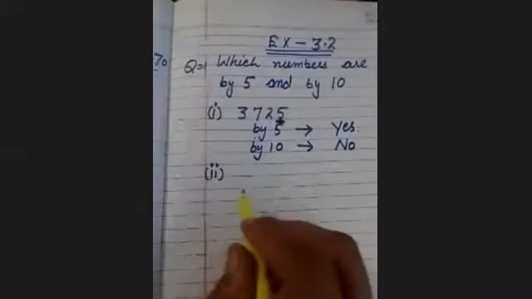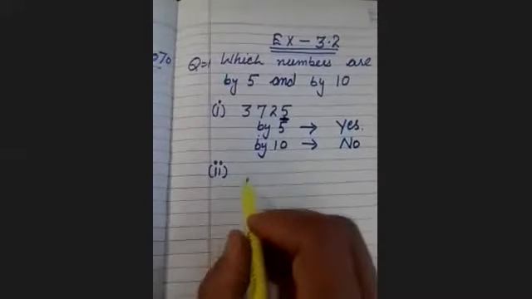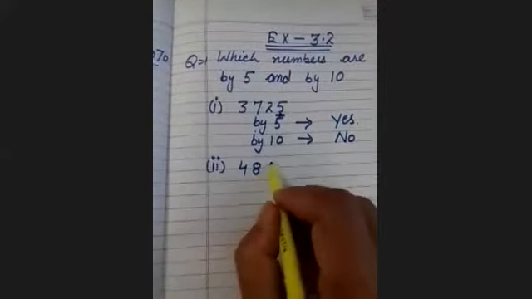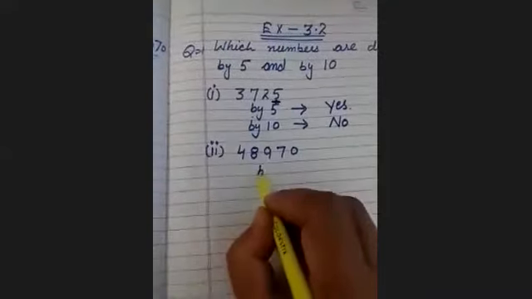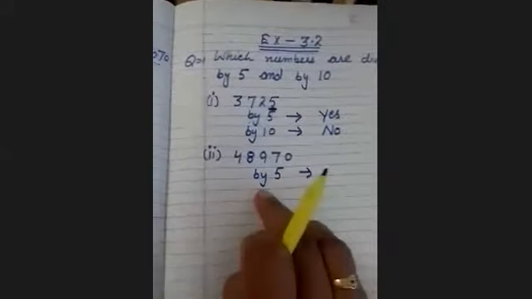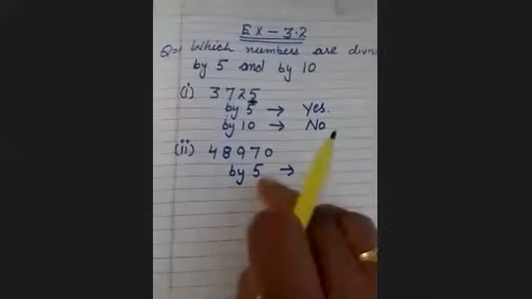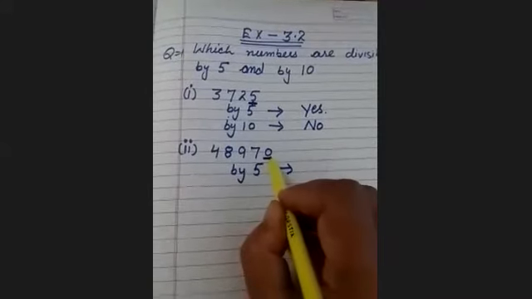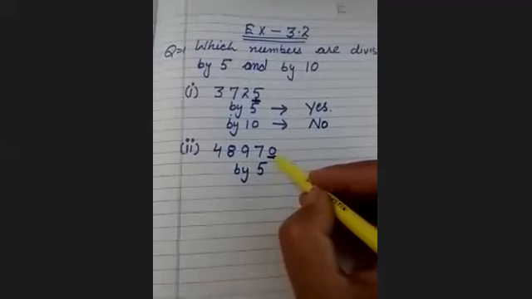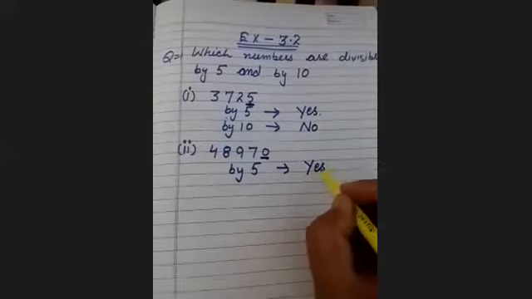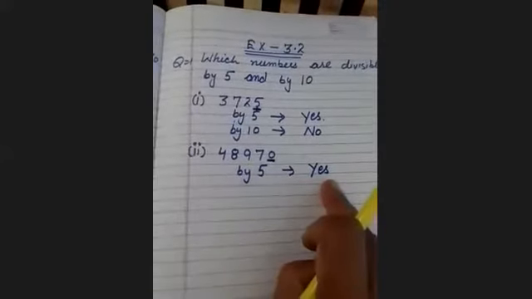Now our number is 48,970. First we'll check divisibility by 5. By 5. Yes, friends. A number is divisible by 5 if its last digit is 0 or 5. Here our last digit is 0, so this number is divisible by 5. Your answer yes.